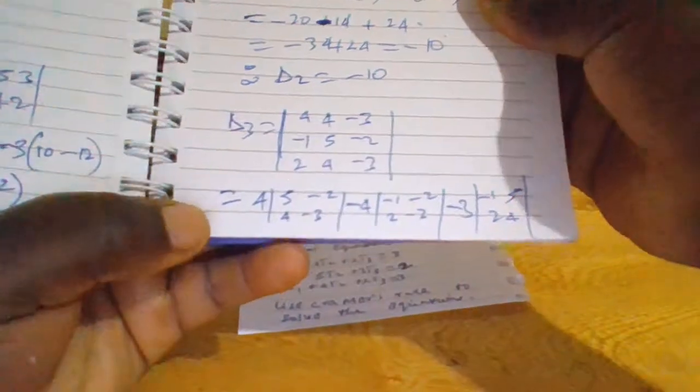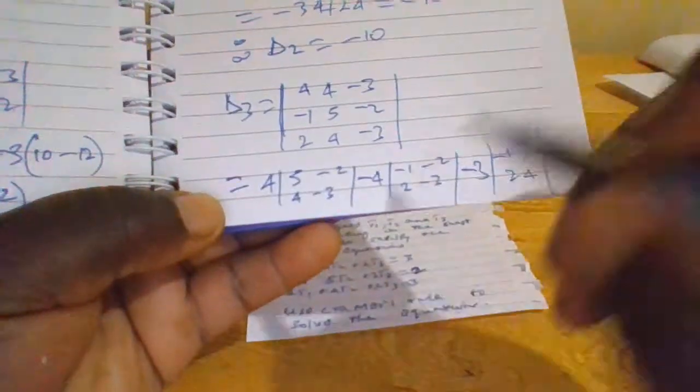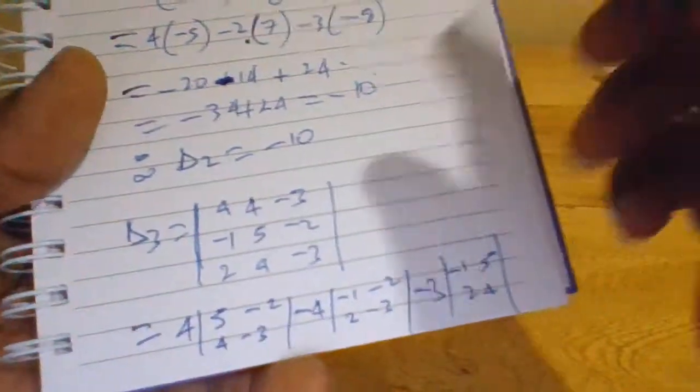So from here we can now expand this. We can do it here.